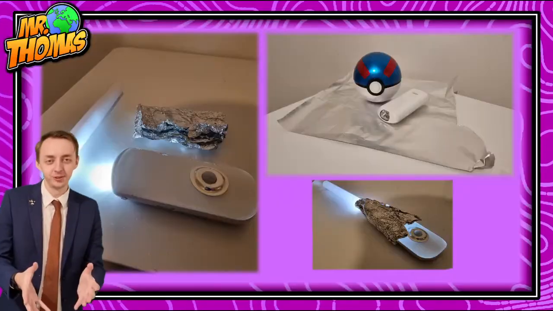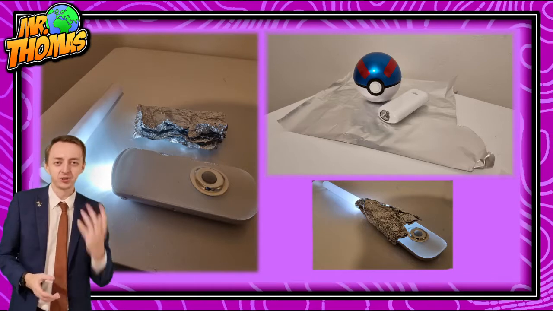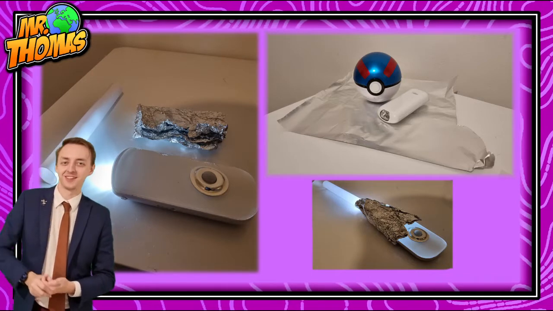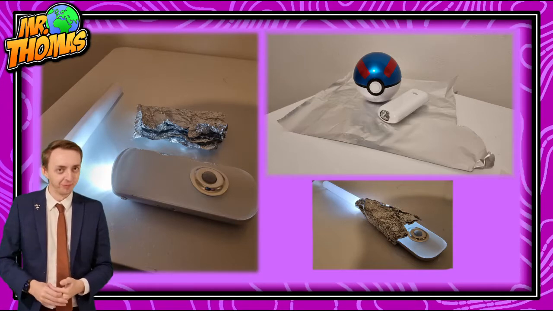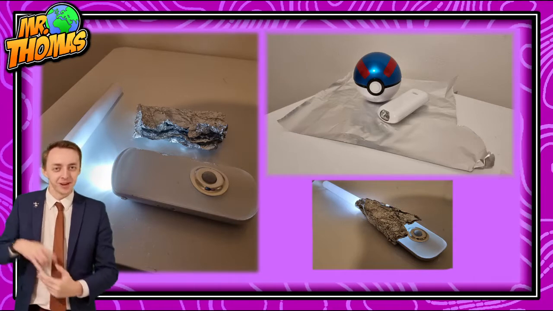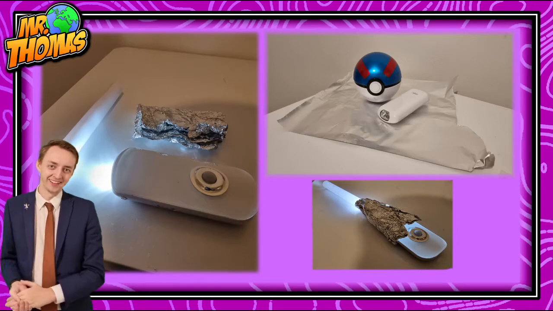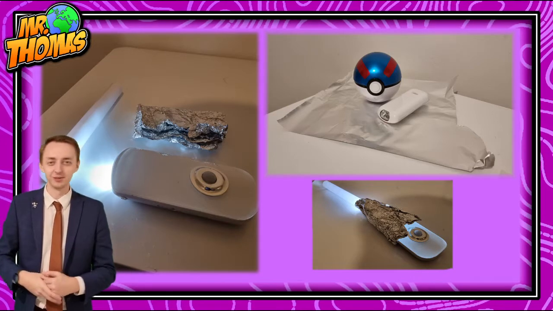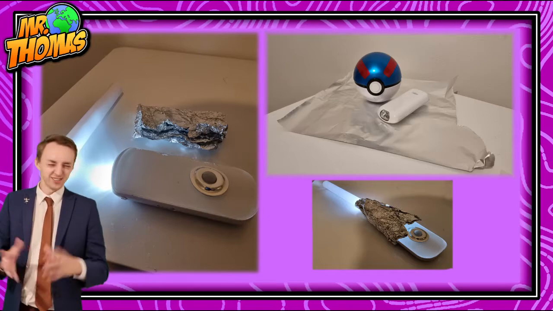Here's a little experiment to showcase this at home. All you need to do this experiment is a ball and a torch. And as you can see from my slightly more elaborate setup, we have big budget money here at Mr.ThomasTheTeacher, because I've also got some tin foil and a plastic tube. That's simply because I used it to block out light. You don't actually need that to do this experiment. It's just better for the camera.